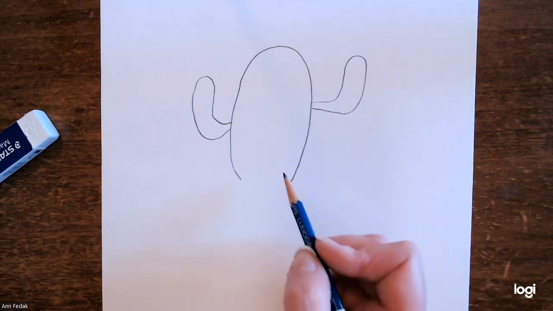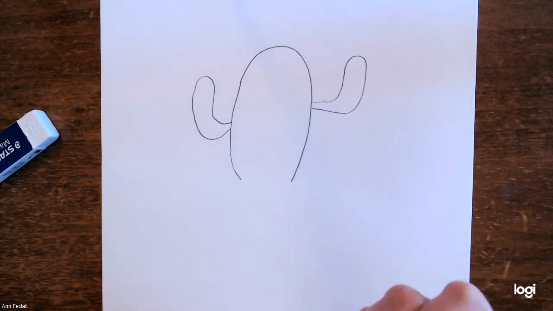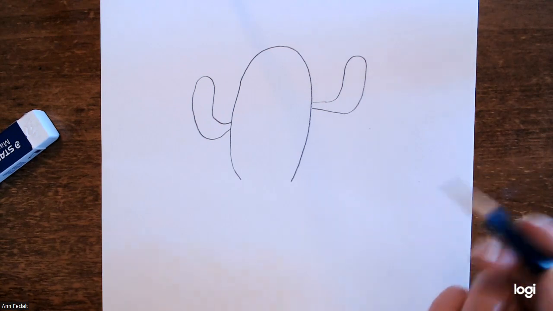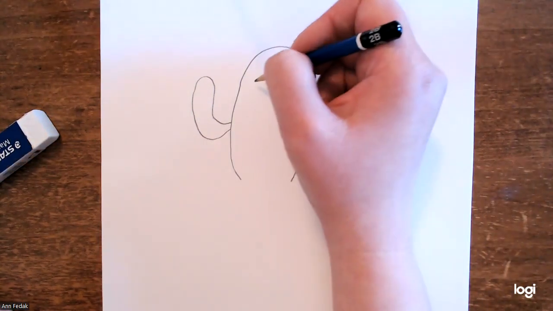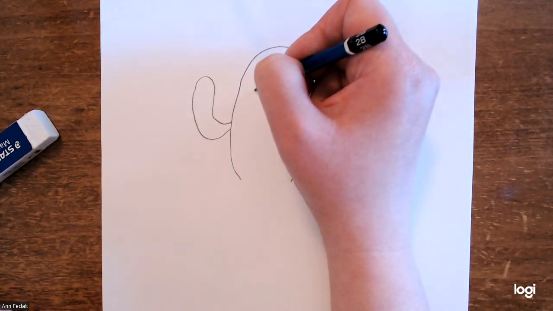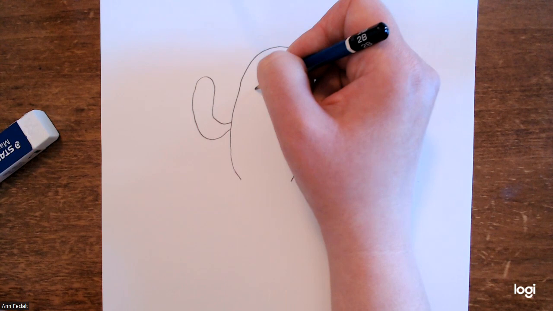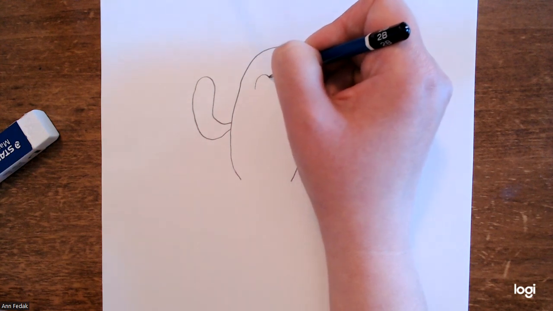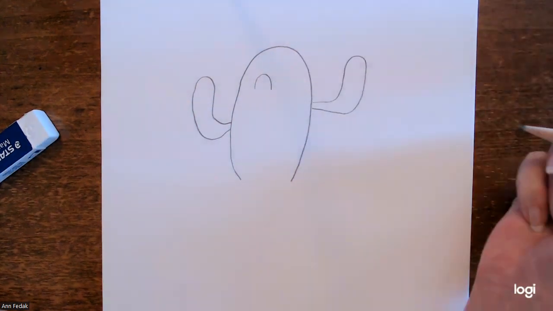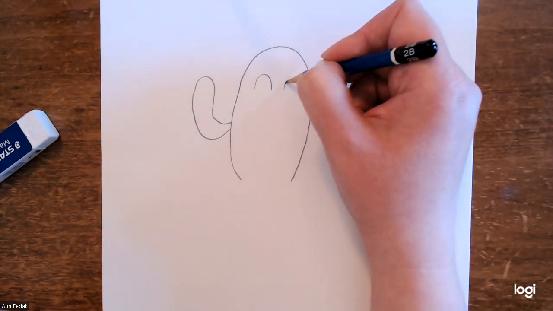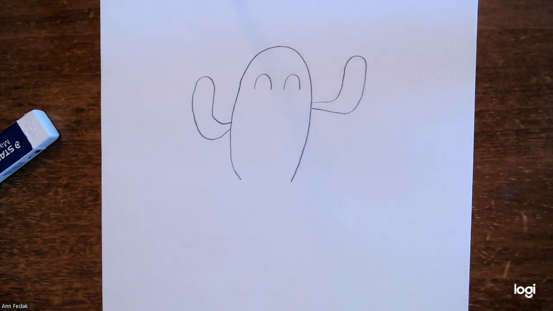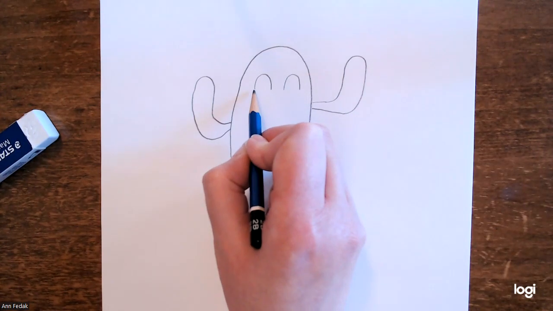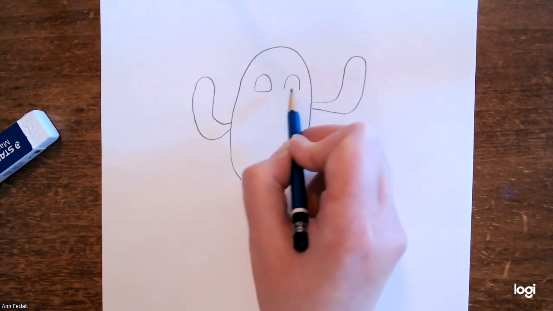Now, oh, my cactus looks so nice. I'm going to draw some eyes on my cactus. You can draw any kind of eyes you want. You can just draw two dots if you want. I'm going to draw some cute eyes. I love to use upside down U's in my drawings. So there's one, and there's another one. All right, and that's pretty cute. You could leave it like that if you want. It looks like their eyes are closed. I'm going to come across the bottom.